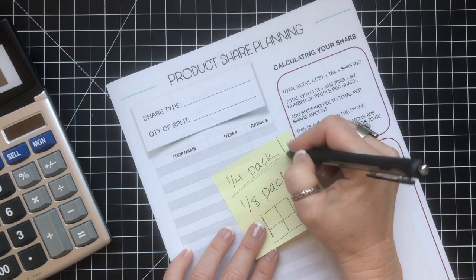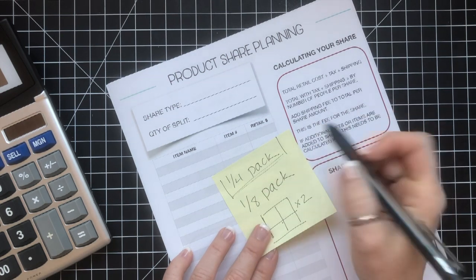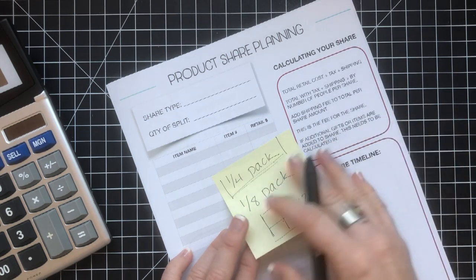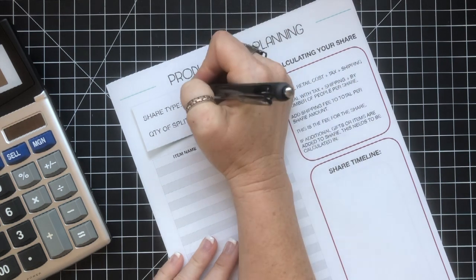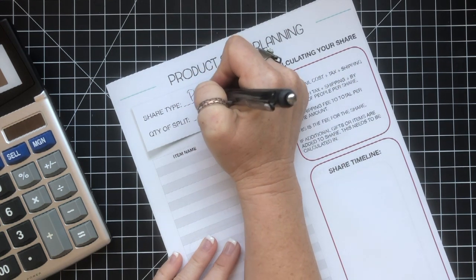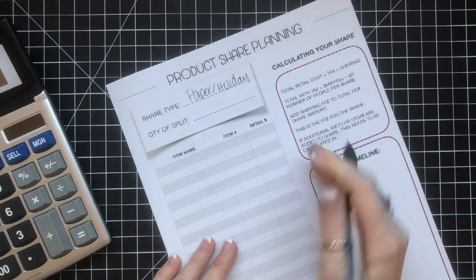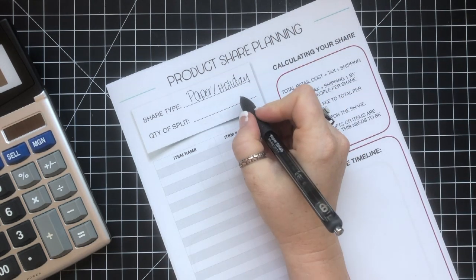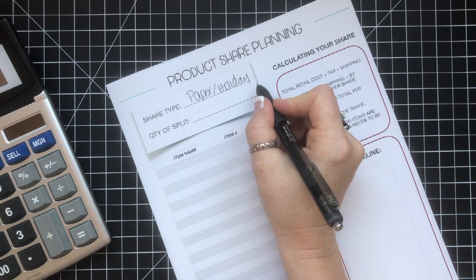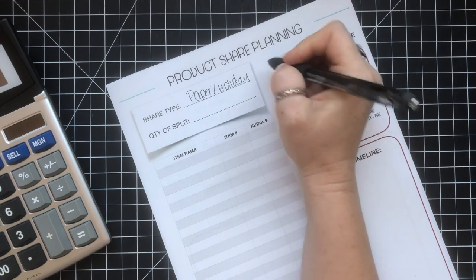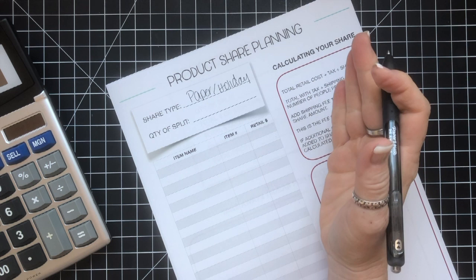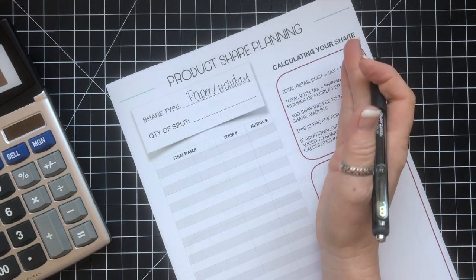So we're going to base everything that I'm going to do on a 1/4 of a pack of paper. So the share type is a paper share. And then I would put like holiday. So you're going to have to go through the holiday catalog and find all the papers that are in the holiday catalog. There were 8 papers in the holiday catalog.